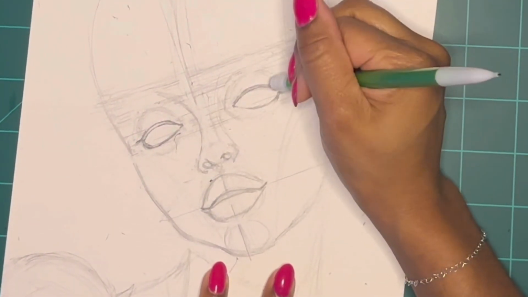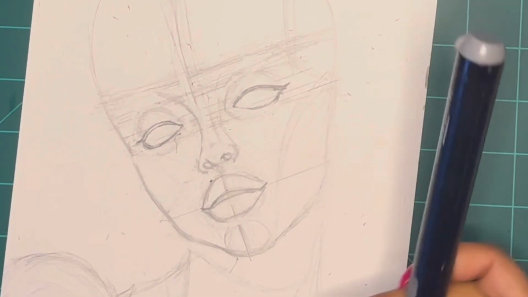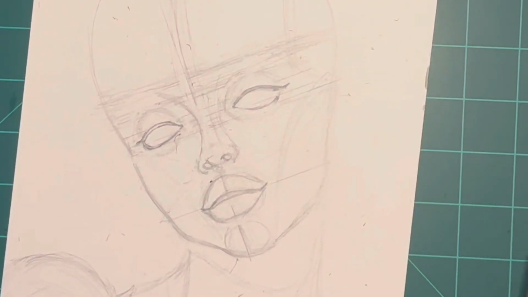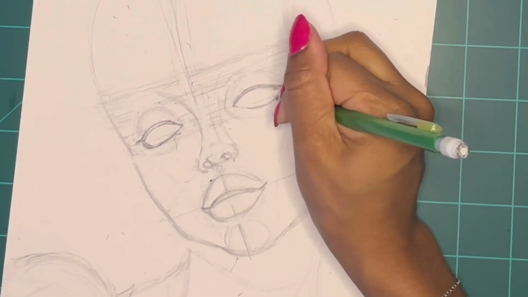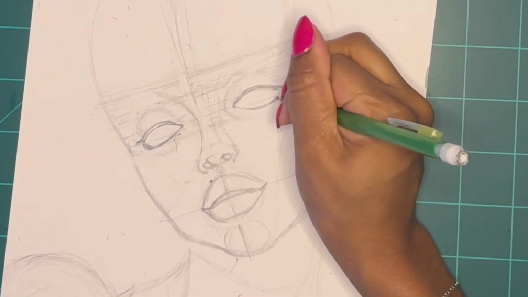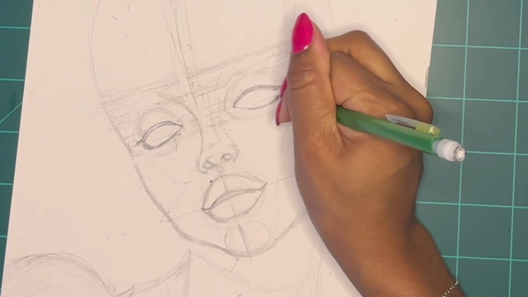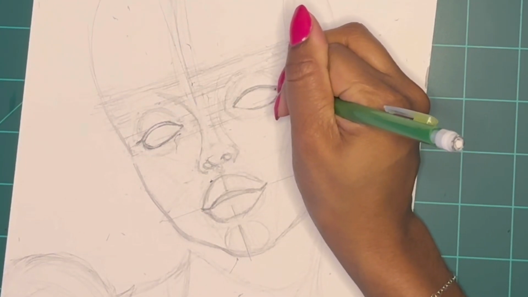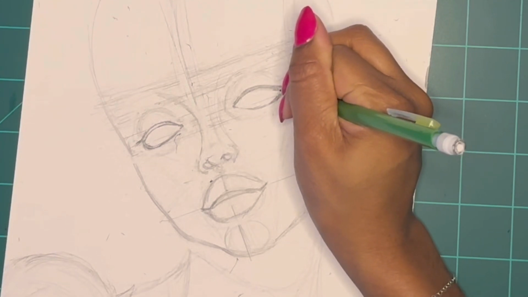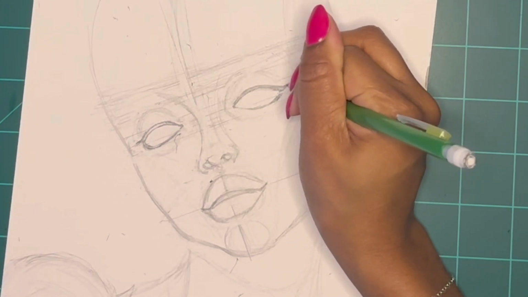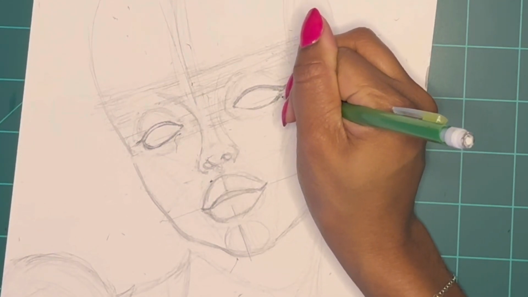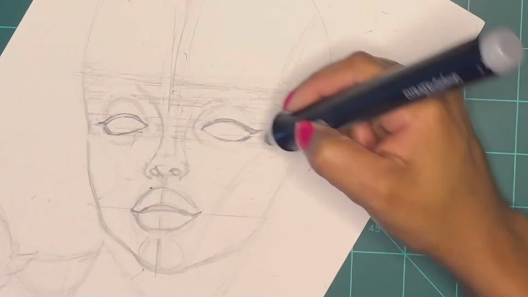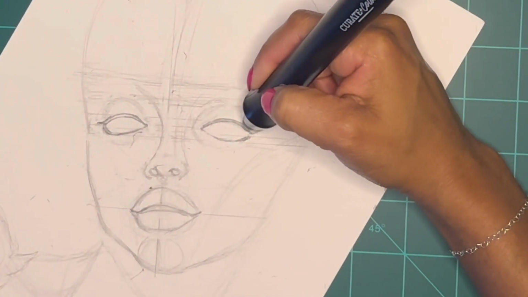And I just wanted to make sure it was a little bit bigger, because I do believe, please, you guys, if someone here is a much more advanced artist than I am, please let me know if this is wrong, if the eye isn't actually shorter when it's in perspective.